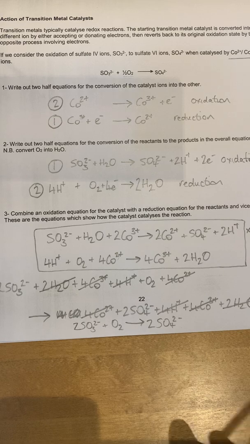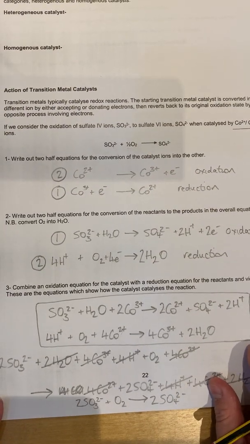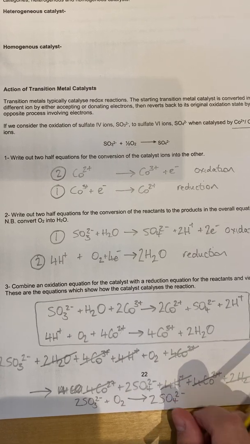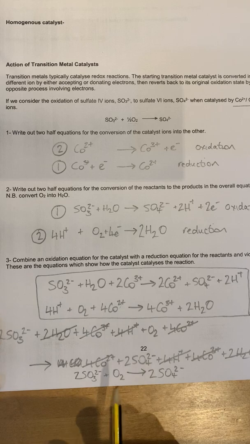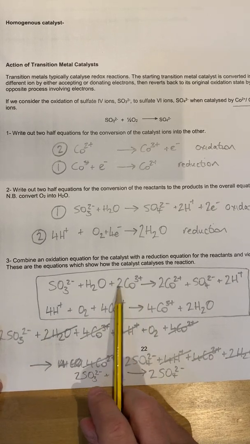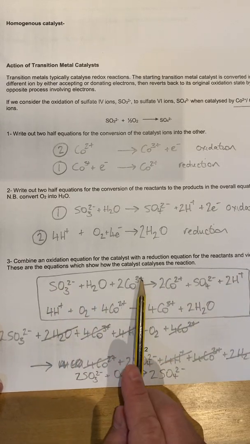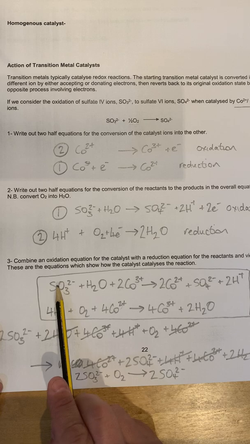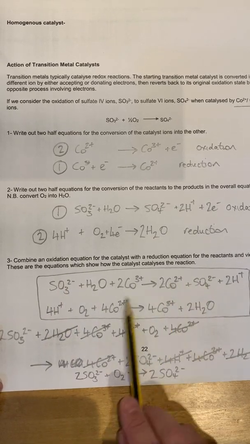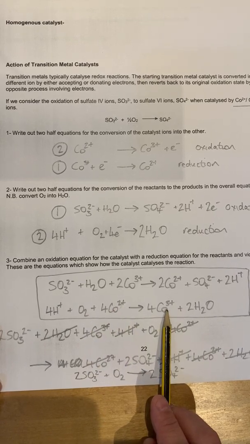Now, the other thing about this is we don't necessarily need a mix of cobalt-2 and cobalt-3. We could use one or the other. If we use cobalt-3 plus as the catalyst, this reaction would occur first. The cobalt-3 plus would react with the sulfate-4 to make sulfate-6 and cobalt-2. Then the cobalt-2 would react with oxygen to make cobalt-3.